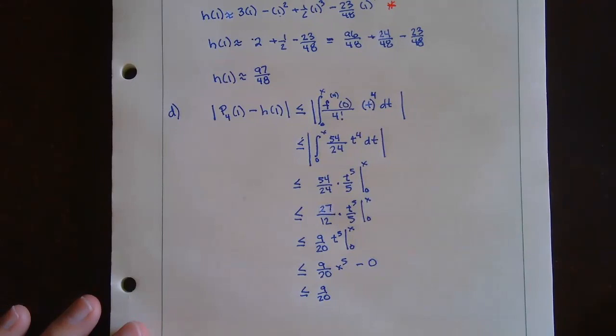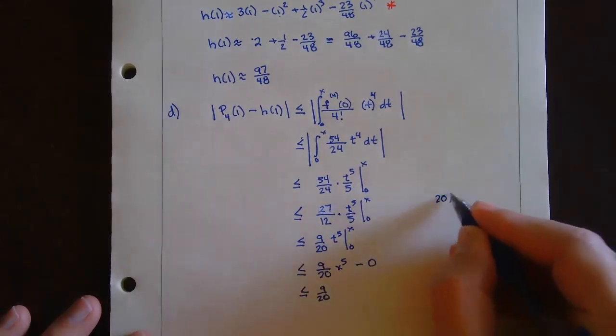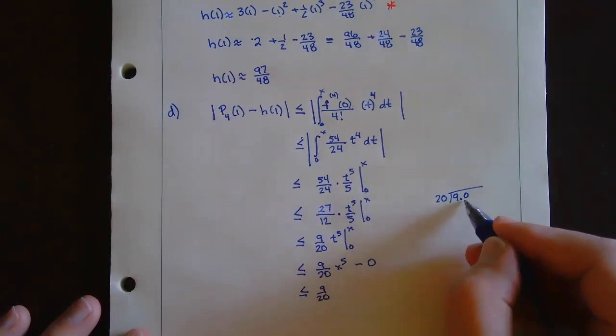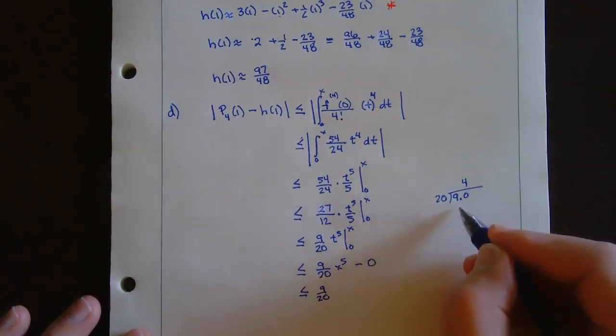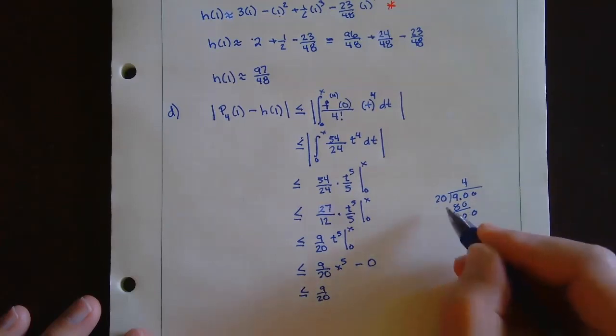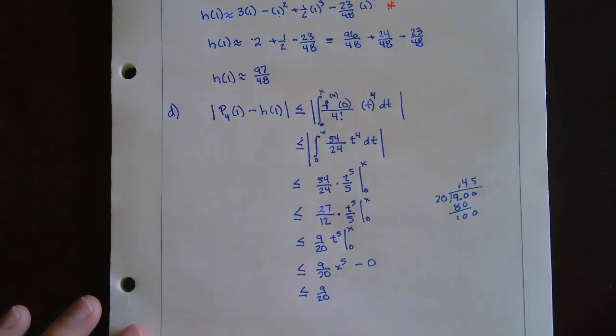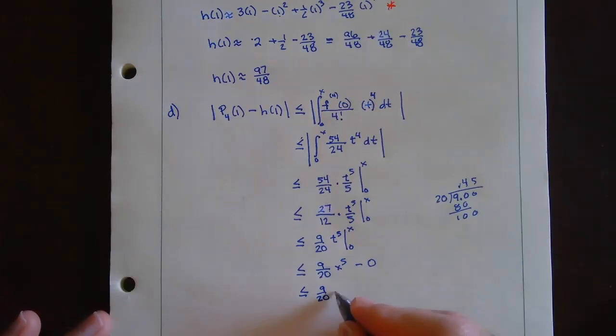But what is 9 twentieths? Okay? So if you do long division, right? 20 goes into 9, right? Well, 9 goes into 20 4 times, right? 4 times 20 is 80. That'd be 100. Bring down the 0, right? 0.45. This is less than 0.45, okay? So we just showed that this is less, okay? This is equivalent to 0.45.